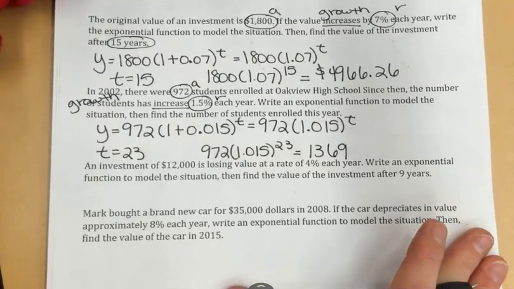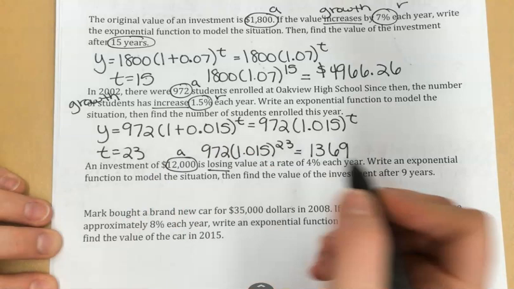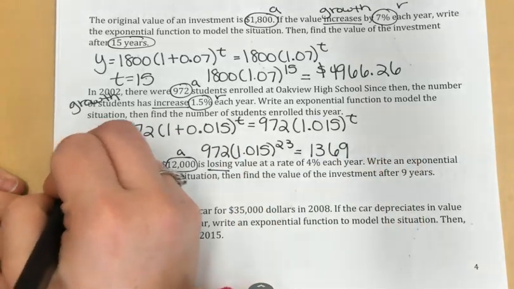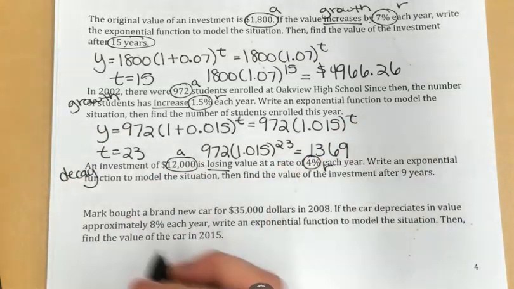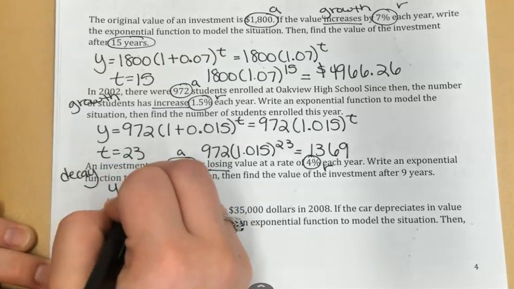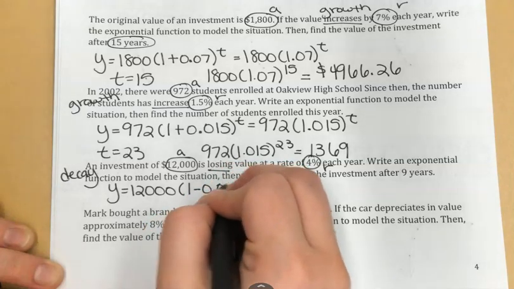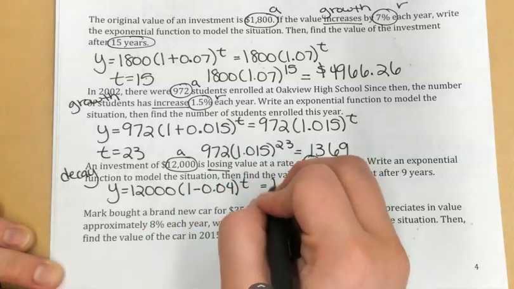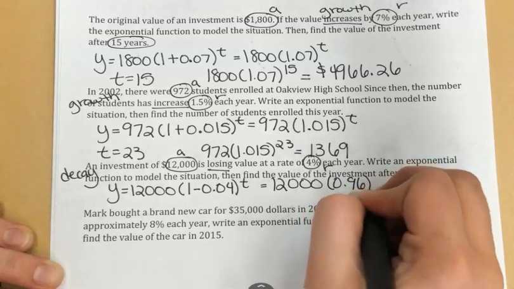Moving on, I've got an investment of $12,000. That's A, that is losing value. So that tells me this one's going to be decay at a rate of 4% each year. So this time I'm going to subtract r. So I still have my A value, 12,000, and I'm going to do 1 minus 0.04 to the t power. So that will be 12,000 times 0.96 to the t.